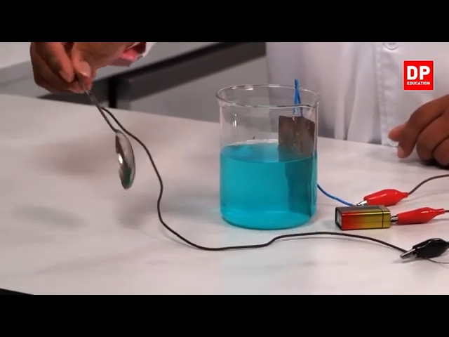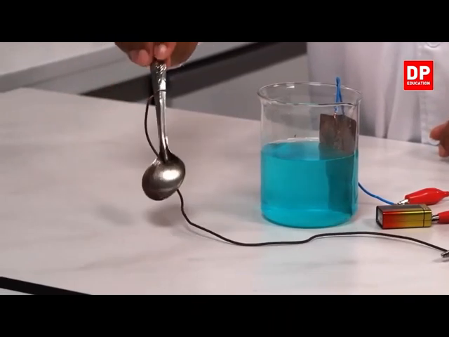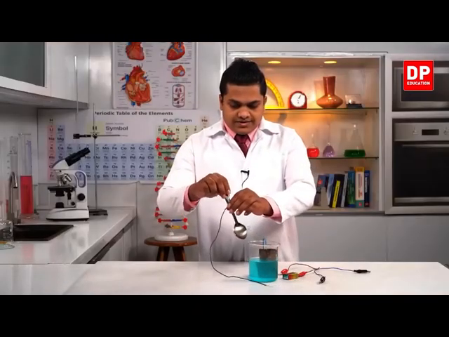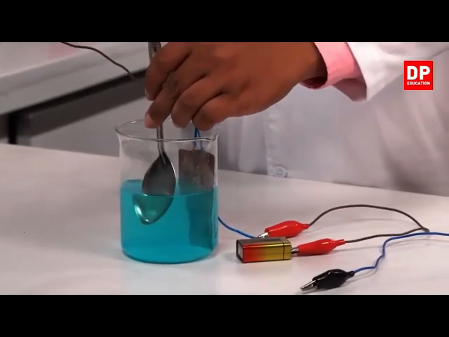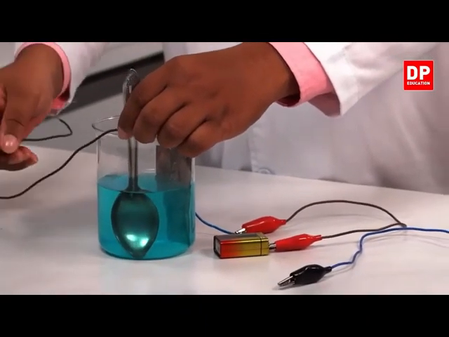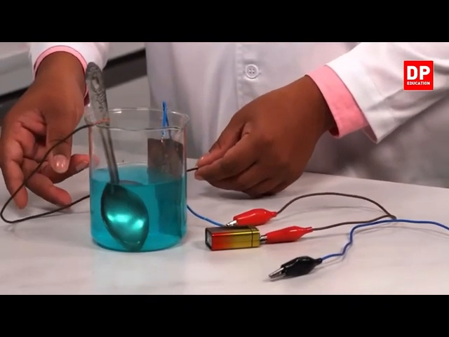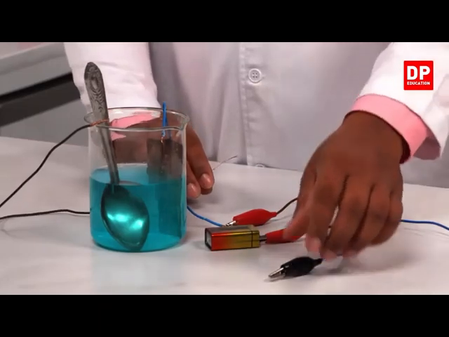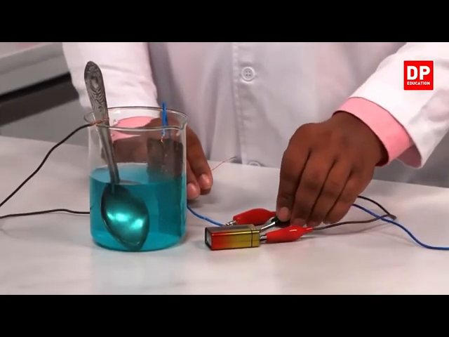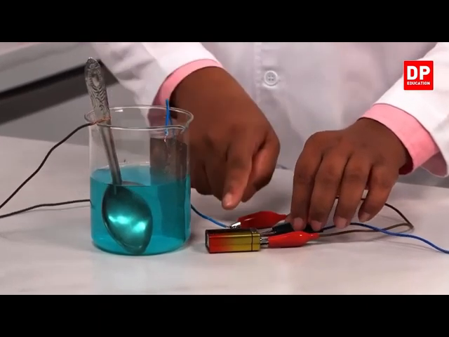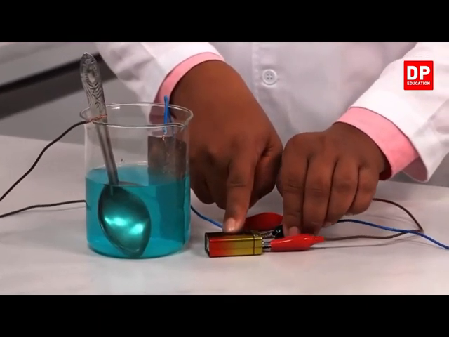You can see it very clearly, right? There's nothing here. I'm going to insert it and make sure that they do not come in contact with each other. Then we'll connect it with the negative terminal of the dry cell.